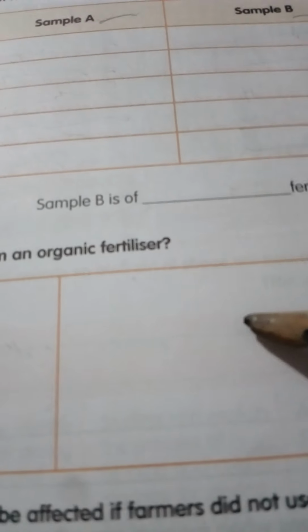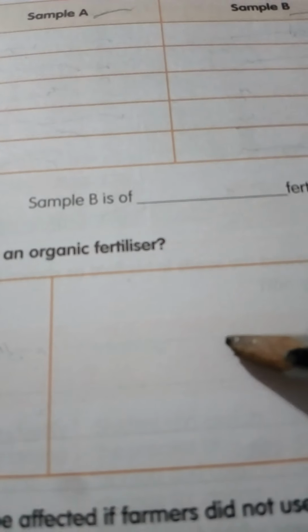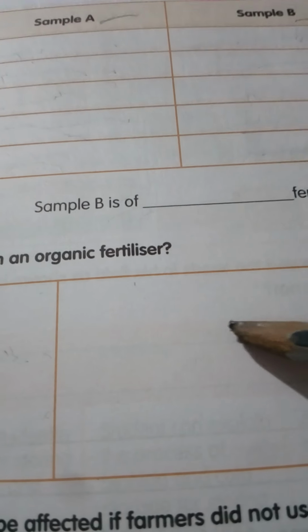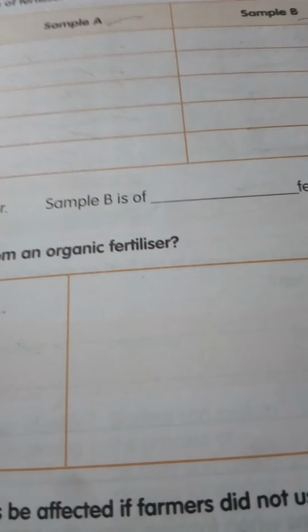Next, inorganic fertilizer is made in factories from chemicals. Small amount makes more crops, but it pollutes the soil, that you have to write.